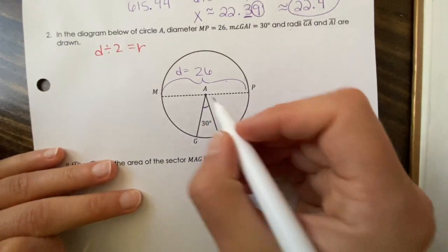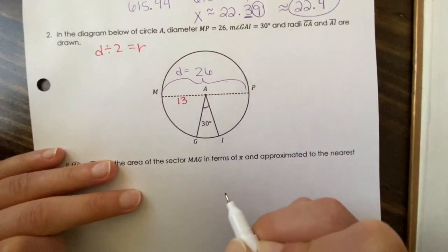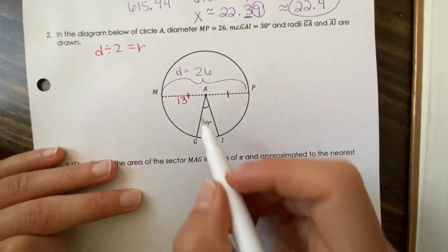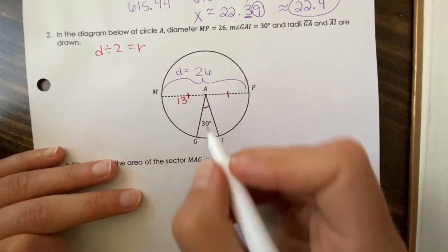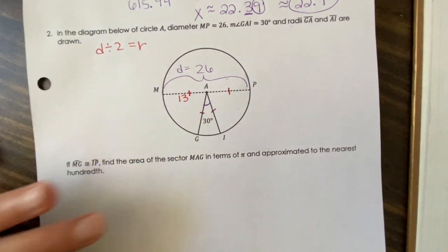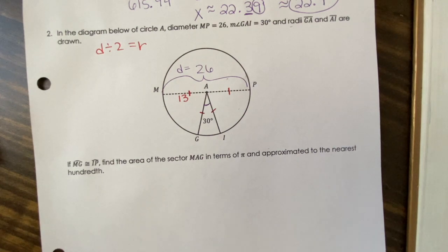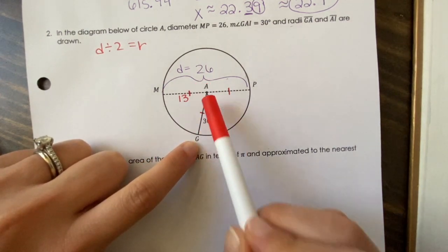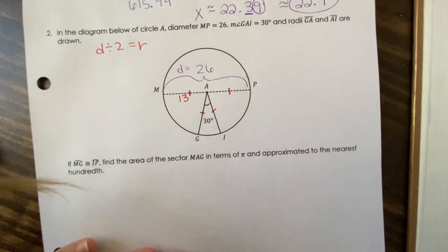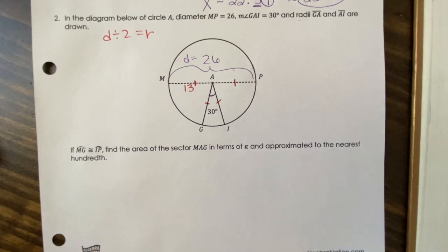Okay, so that means that this piece is 13. It also means that this piece is 13. But even if you don't think these look the same, this is also 13, and this piece is also 13, because they're all radii of the same circle. It's a radius from the center out. It doesn't matter where you draw it. So those are all 13. So I could have written all the 13s out, but instead I just put congruency bars.